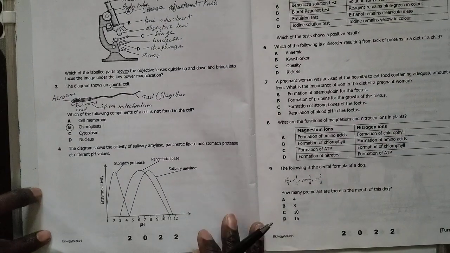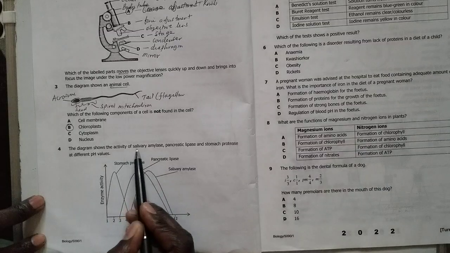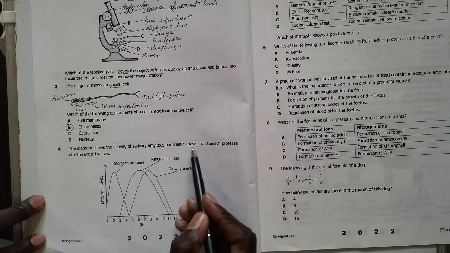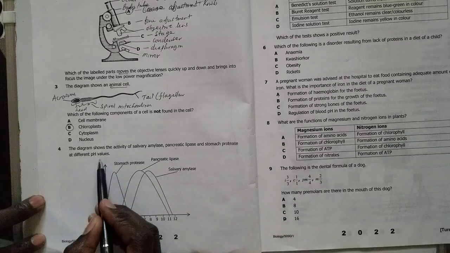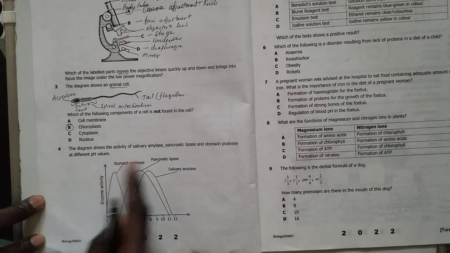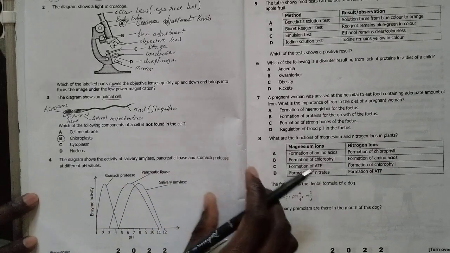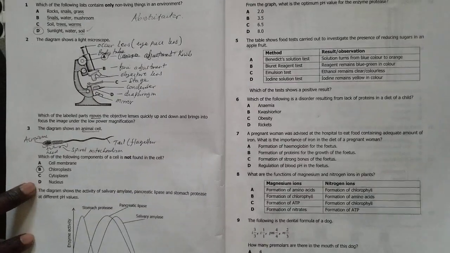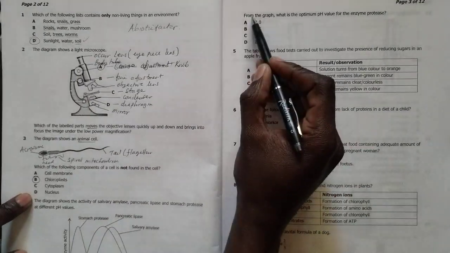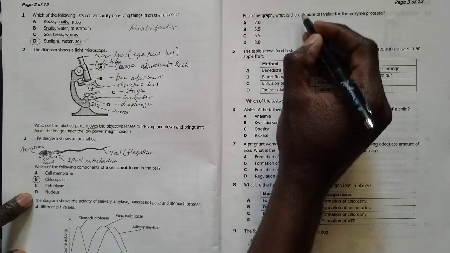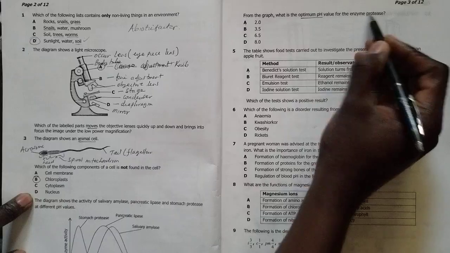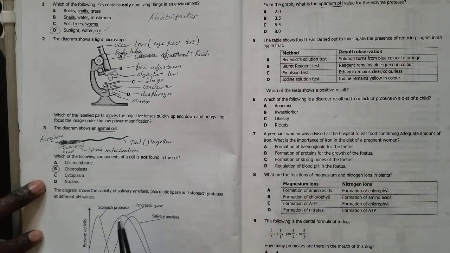And if you look at the other question there, it says the diagram shows the activity of salivary amylase, pancreatic lipase, and stomach protease at different pH. So this is what they have told you. These are enzymes that work in different parts of the alimentary canal. But according to the question, it says, from the graph, what is the optimum, or the best, pH value for the enzyme protease? They are talking about the enzyme protease, the one that works in the stomach.